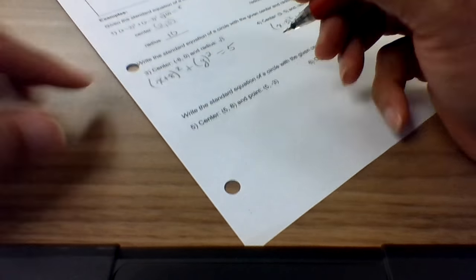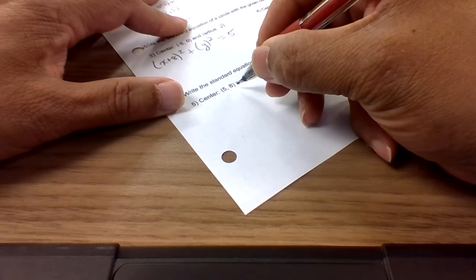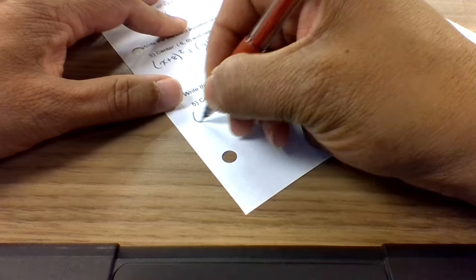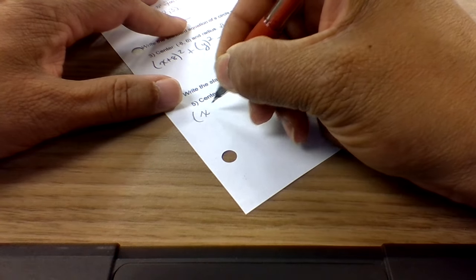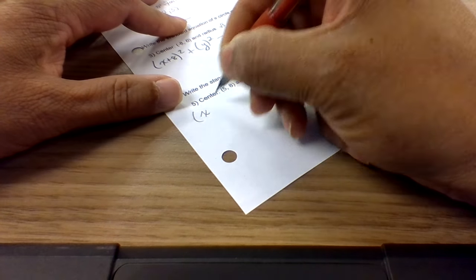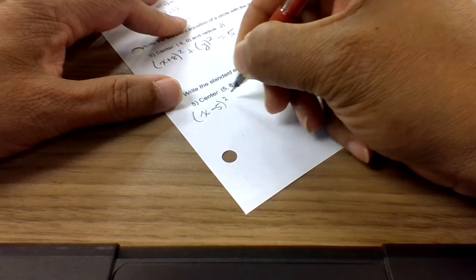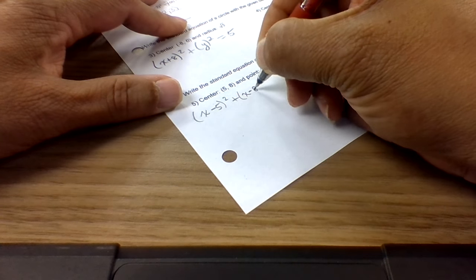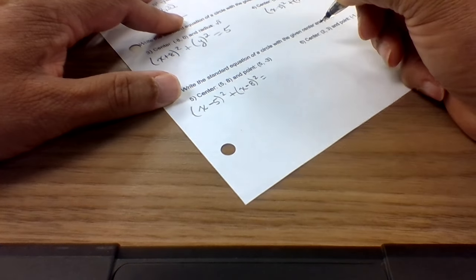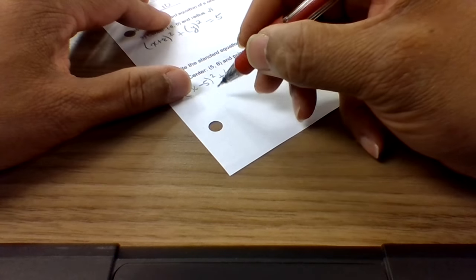This one, the center is at (5, 8). So the center is at (5, 8). So x plus 5, you write (x minus -5) squared, plus y, it says plus 8, so you write (y minus -8) squared. And then we have this point here.